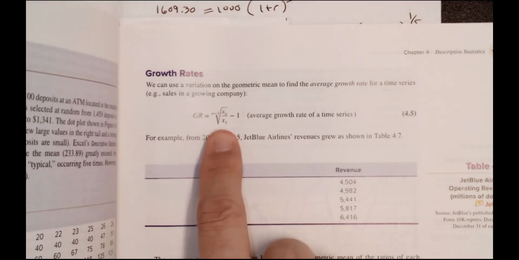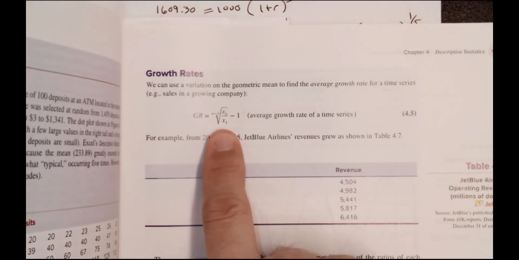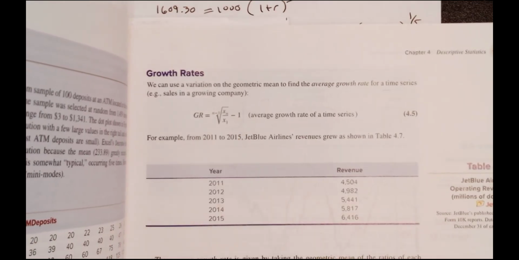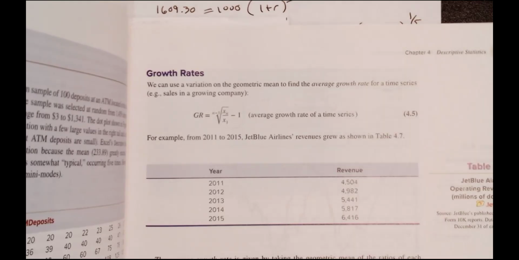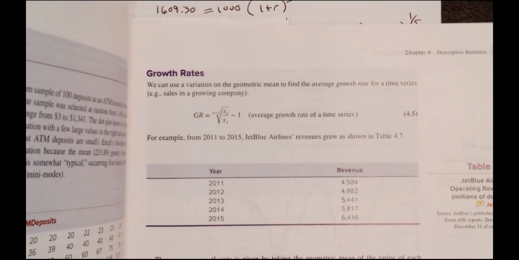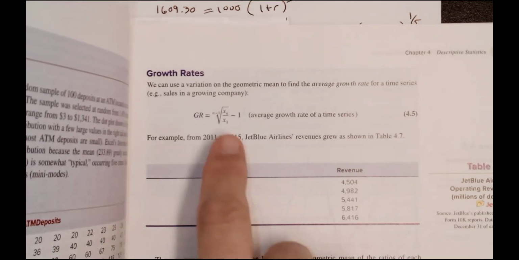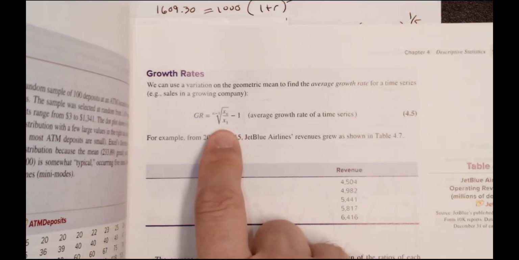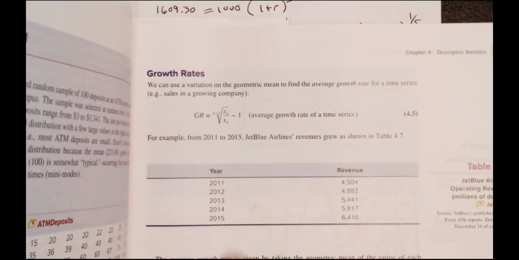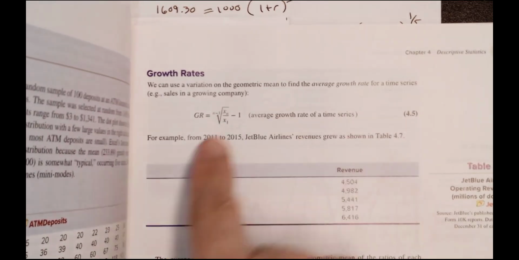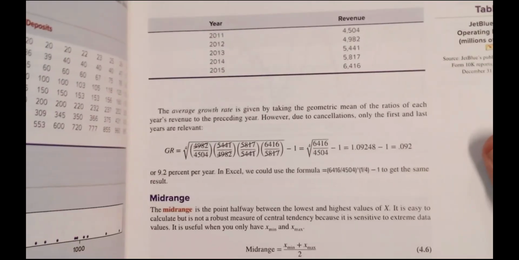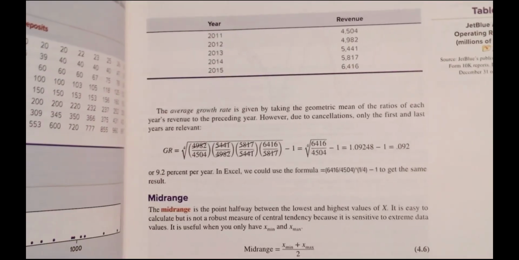Now notice they've got fractions involved here, right? But what they're thinking is growth year over year is a percentage change. So it's this year's over last year's. And when you stack all those fractions together, a bunch of the middle stuff cancels out. And you really only need the last number and the first number. That's why it's xn over x1 in this formula. And here's an example where they show me all of that canceling out on page 107.